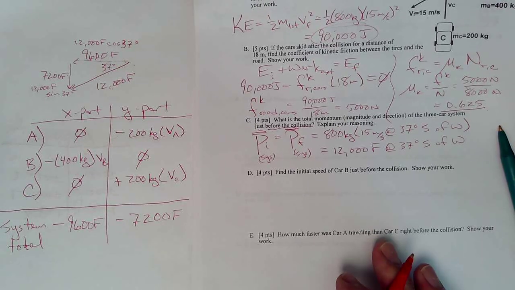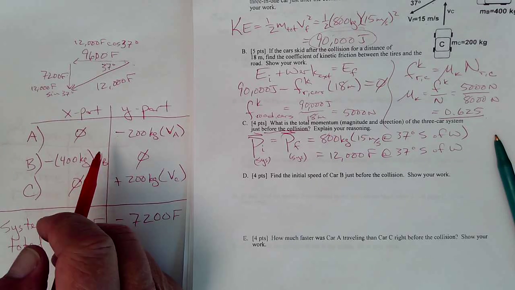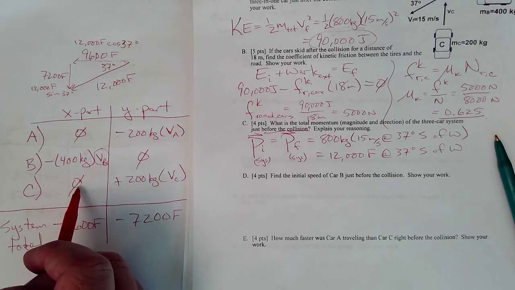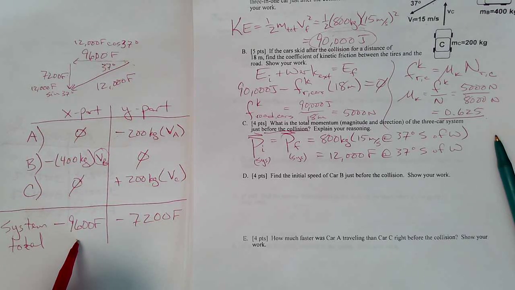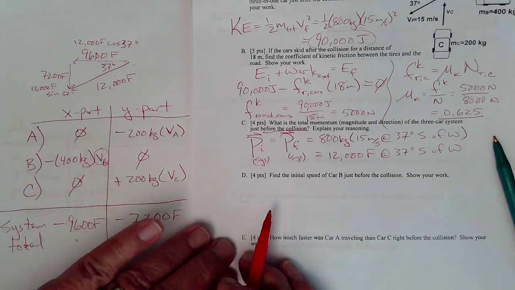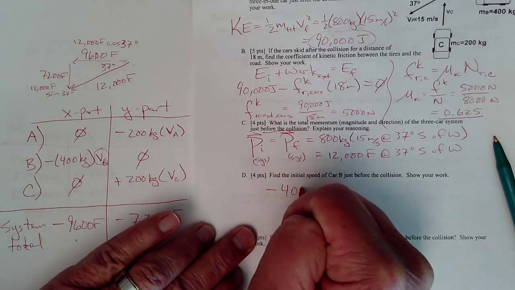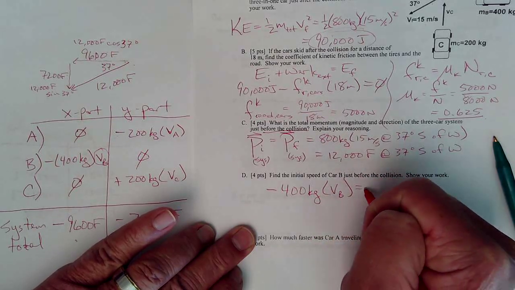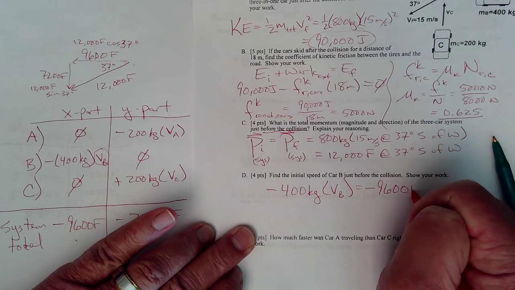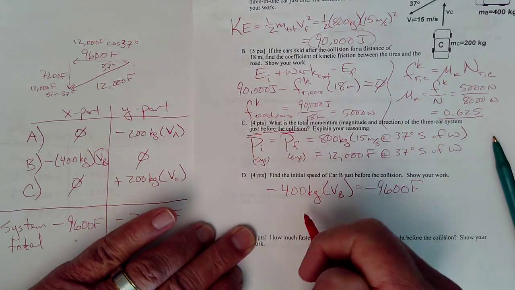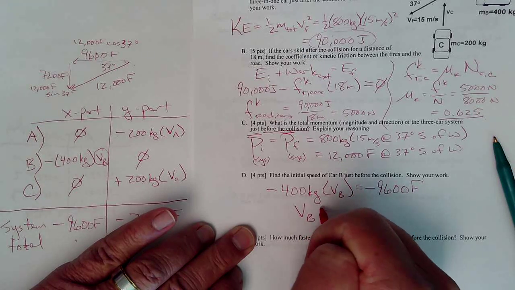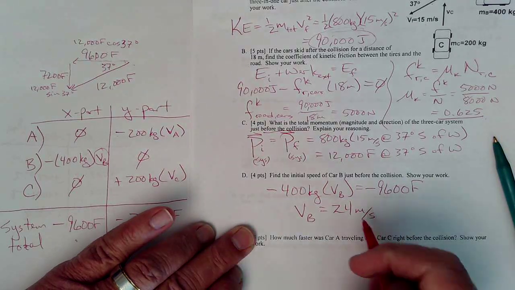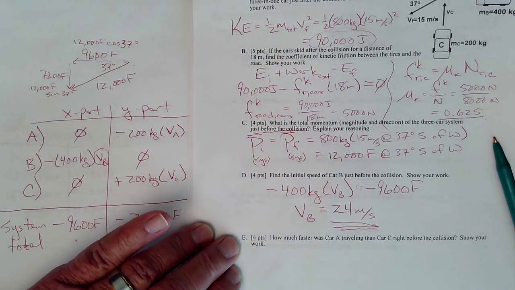If I want to find the initial speed of car B, well, that's this right here. And I know that this column here has to add up to the total for the x direction. So that gives me that minus 400 kilograms times the speed VB is equal to minus 9,600 kg·m/s. Well, that gives me a VB of 24 meters per second. So that's the speed of the car before the collision.